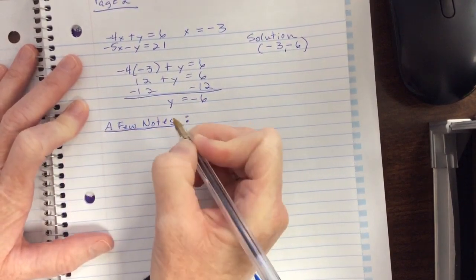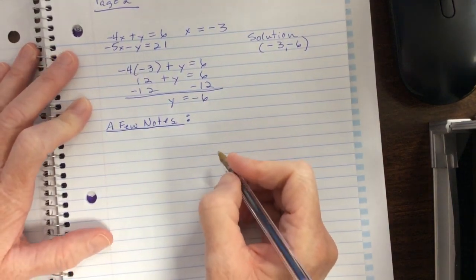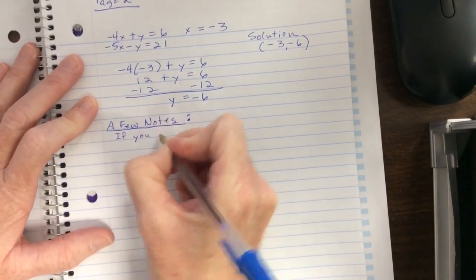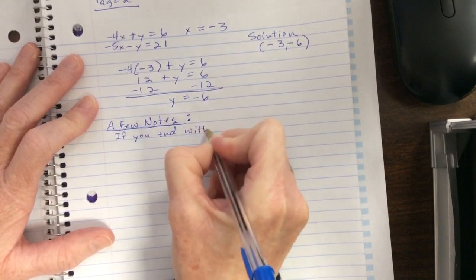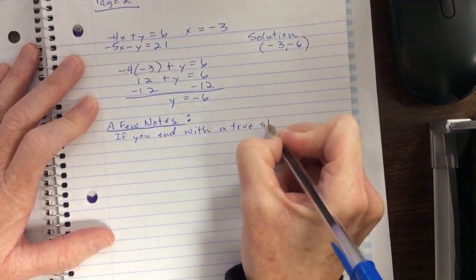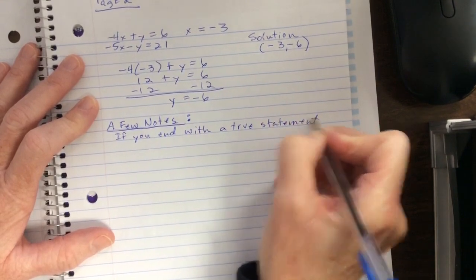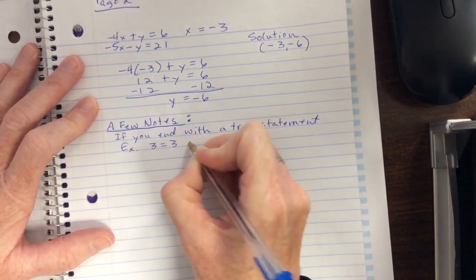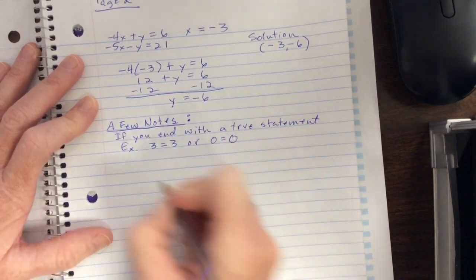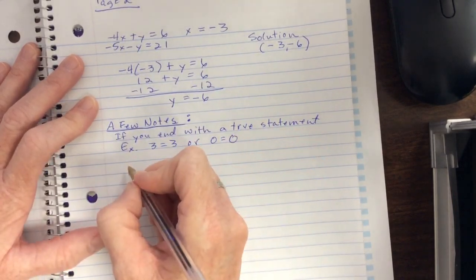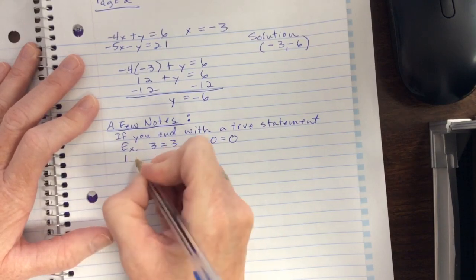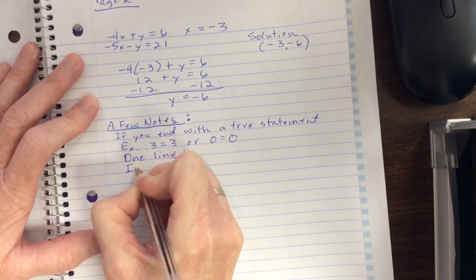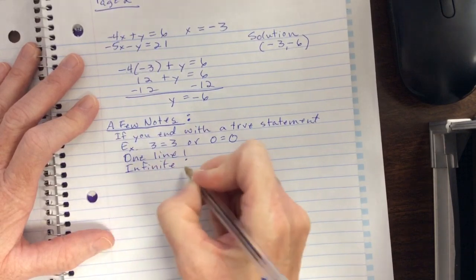If you end up with an equation that is a true statement, such as 3 equals 3, so these are examples, or 0 equals 0, that means there is one line and that means infinite solutions.